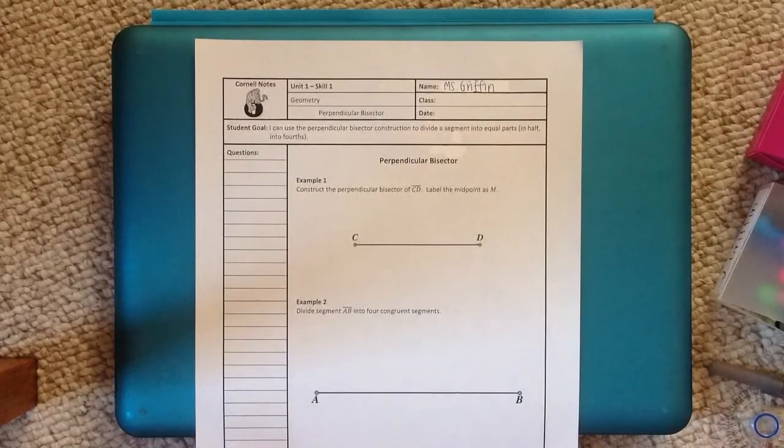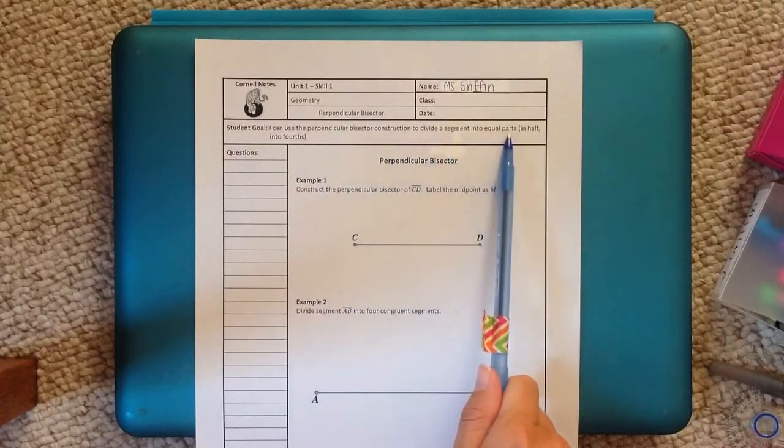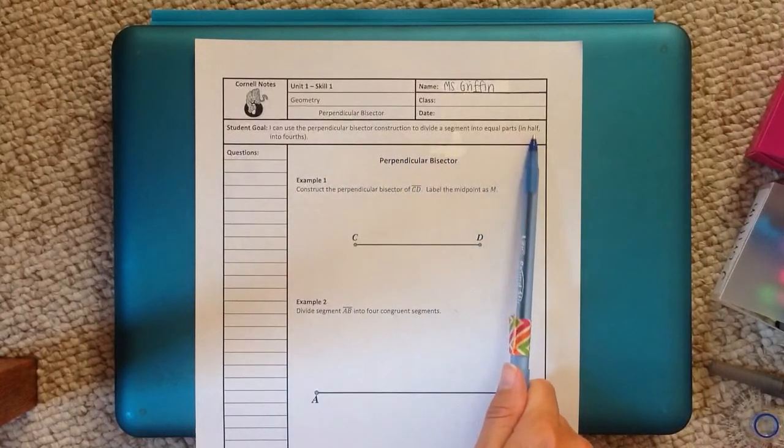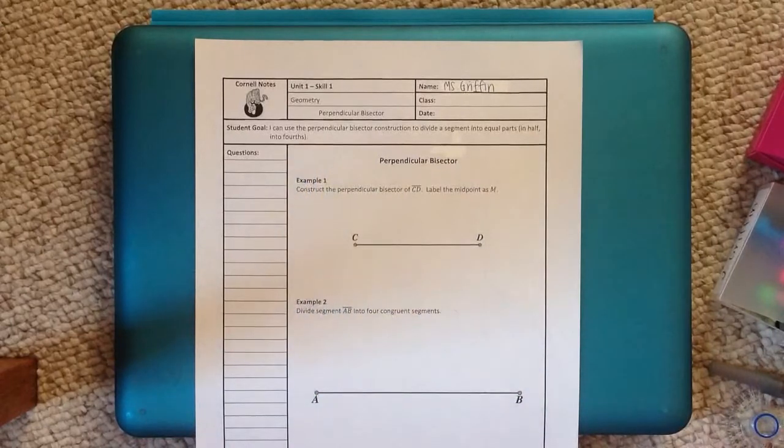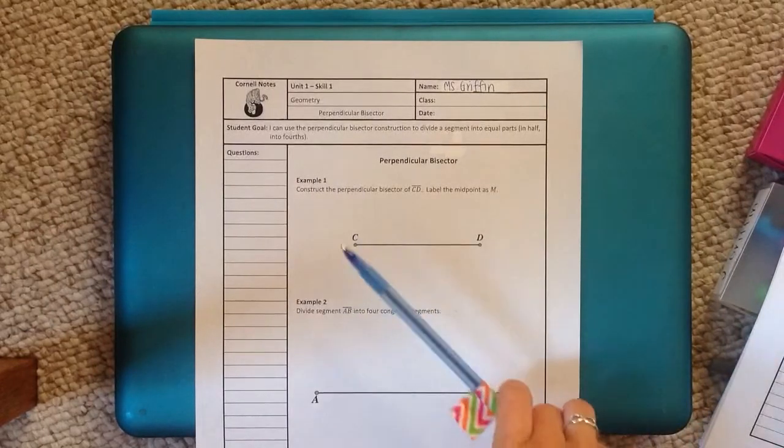So again, our student goal for today is to use the perpendicular bisector construction to divide a segment into equal parts, meaning we can divide it in half or into fourths, so on and so forth. Now we're going to start by looking at some vocab words here because there's a lot of words I just used in that student goal that you probably have no idea what they are. And we'll start by looking at these vocab words in example 1.